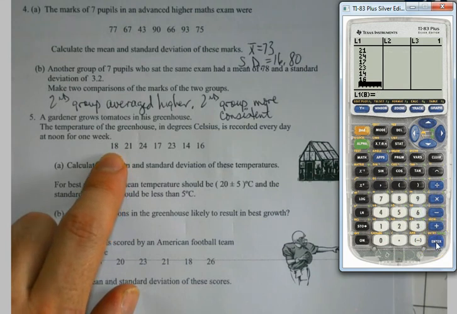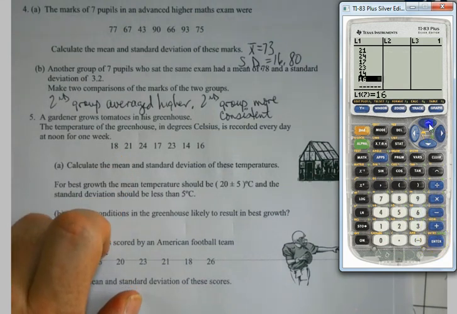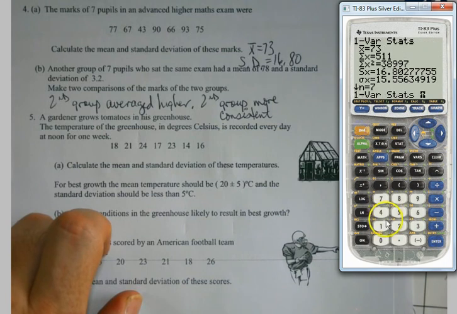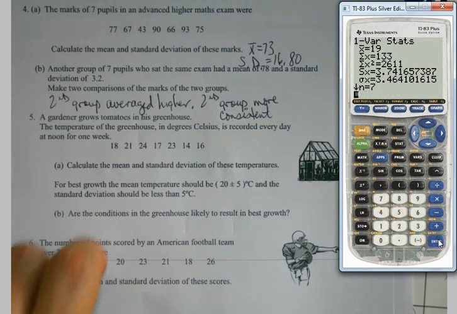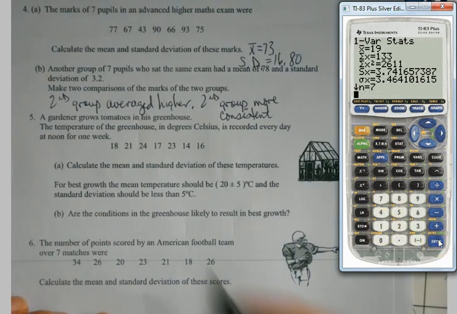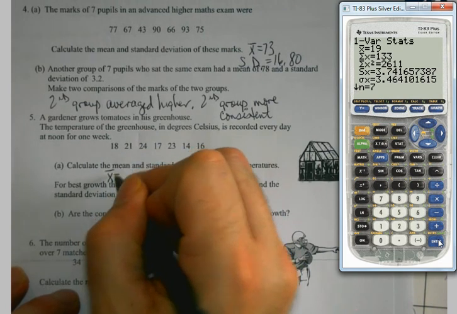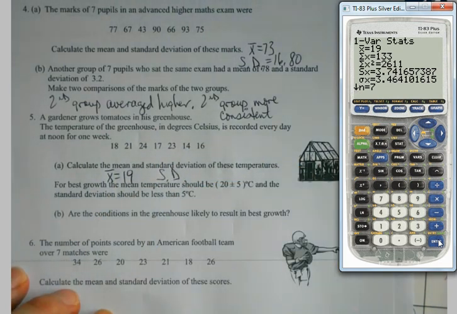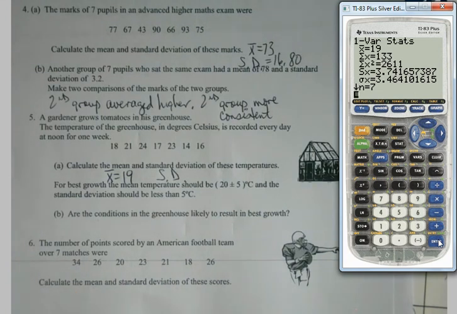All right, so we got 7 temperatures we're working with here. Mean and standard deviation. All right, so the mean is 19. Standard deviation. Now, what do you think this time? Sample or population?